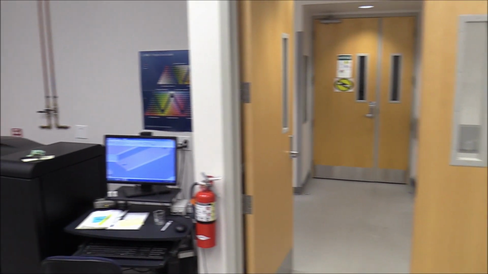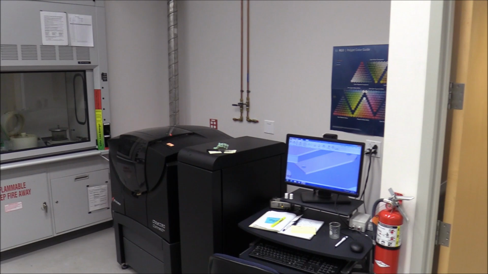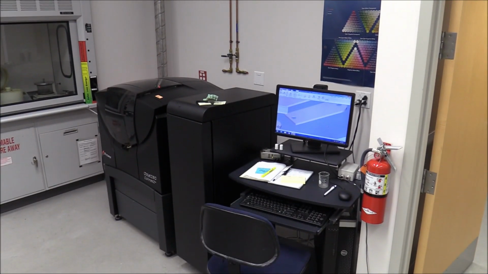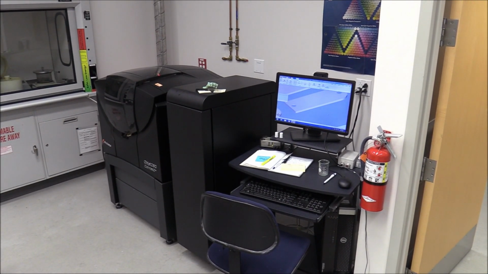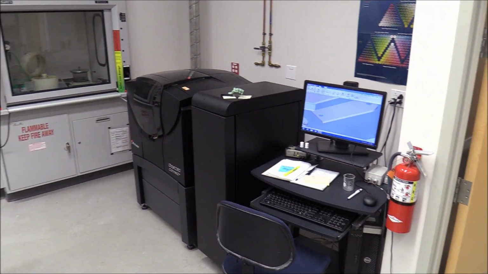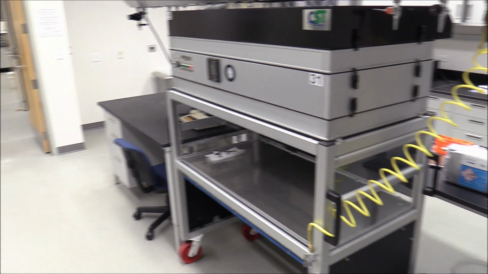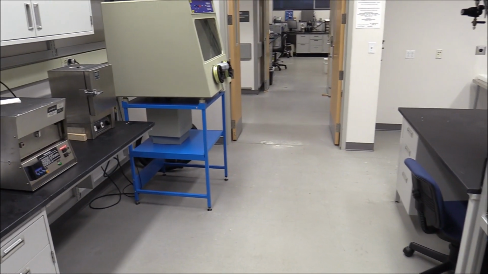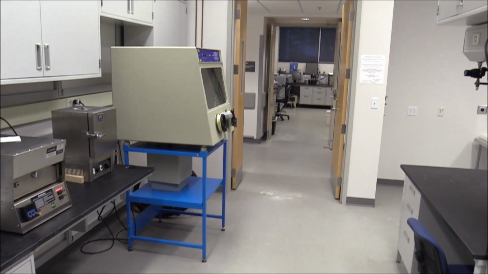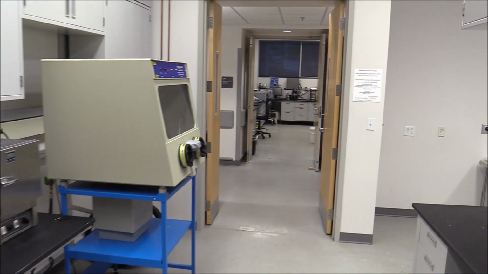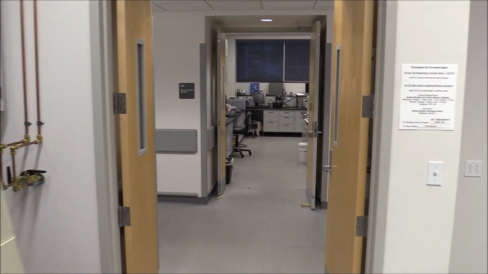Up next is the Object 260 3D printer, which is capable of high-resolution printing of several different materials. It can also blend materials to create a wide spectrum of material properties for desired applications. As we head out the door, you'll see our glove box, which is used to clean the 3D printed parts. As we head down the hallway, let's all say hi to Gary.